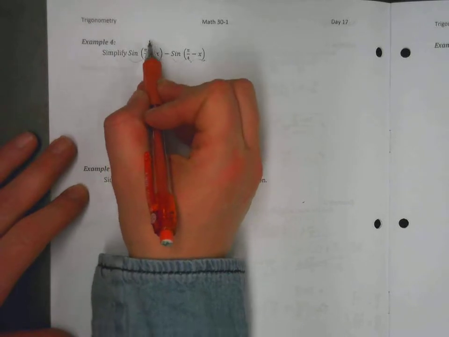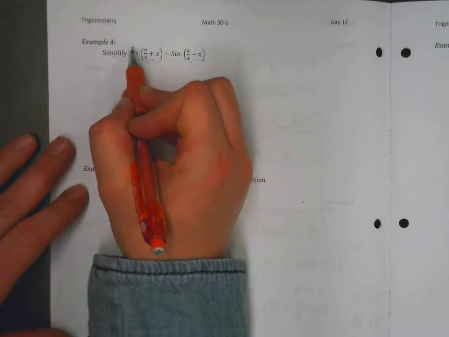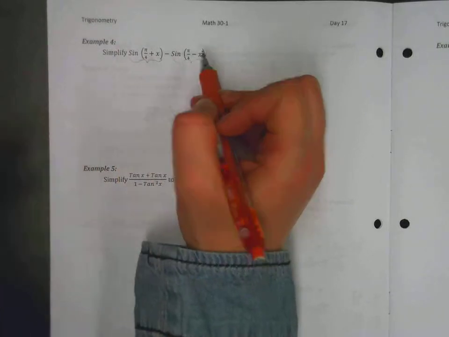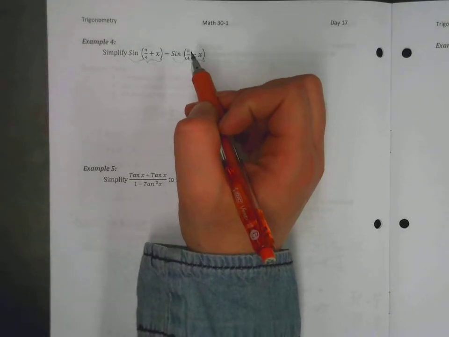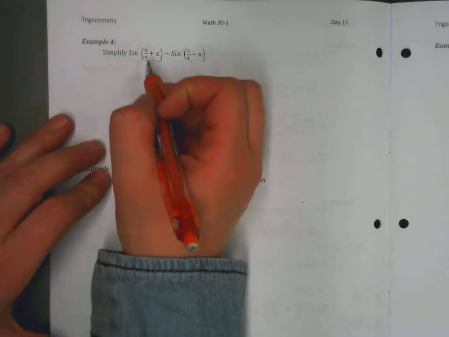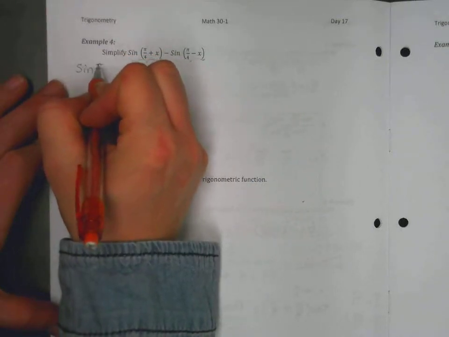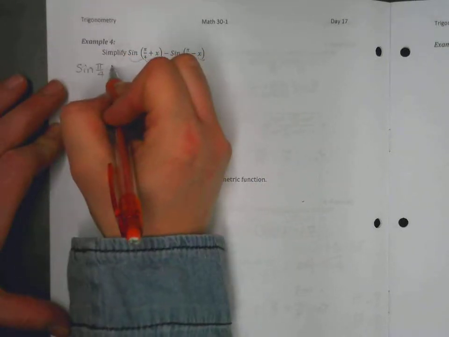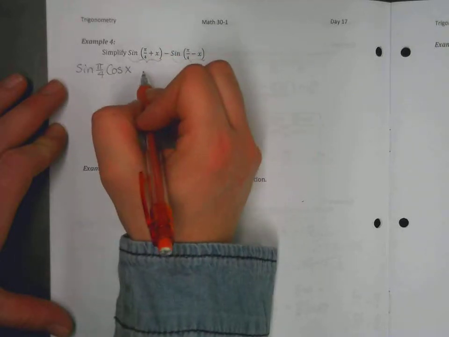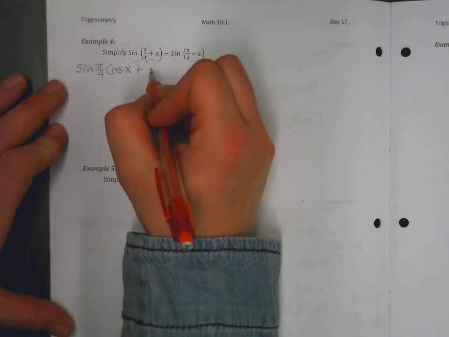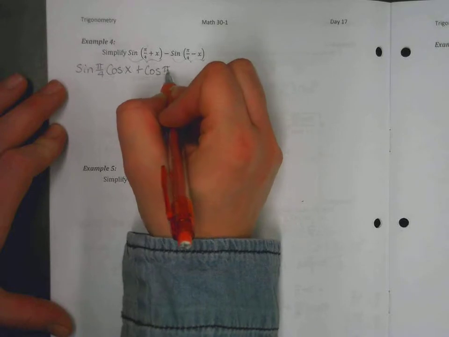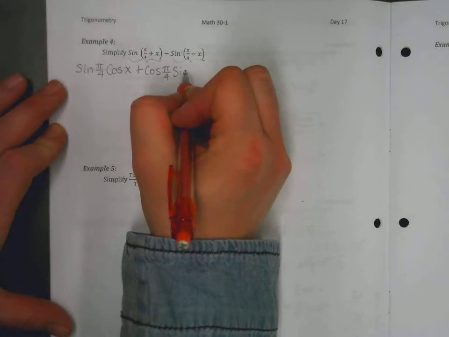This is alpha and beta for this identity. This is alpha and beta for this identity. So using my identities, sine of alpha plus beta would be sine of pi over 4 times cos x, plus cos of pi over 4 times sine of x.